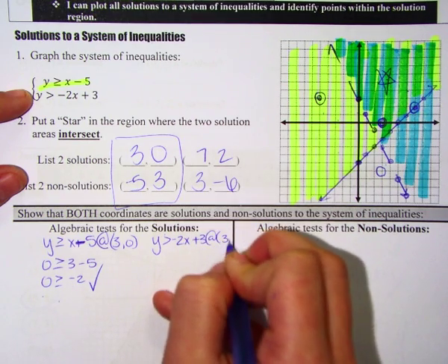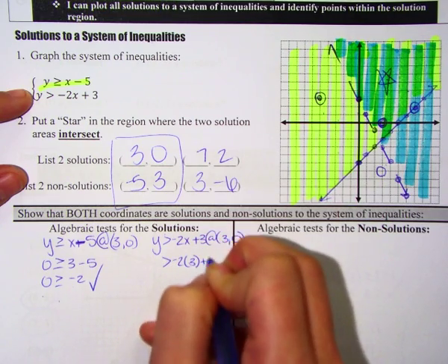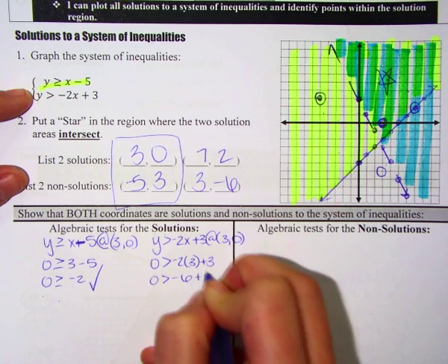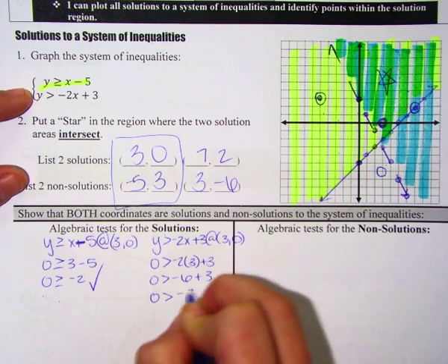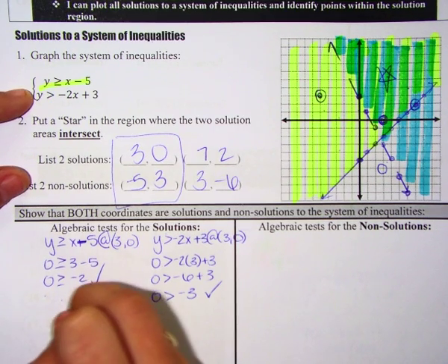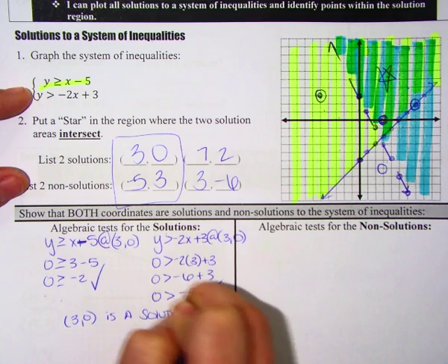At 3, 0. 3 goes in for x. 0 goes in for y. 0 is greater than -3. That is also true. Since it makes both true, 3, 0 is a solution.